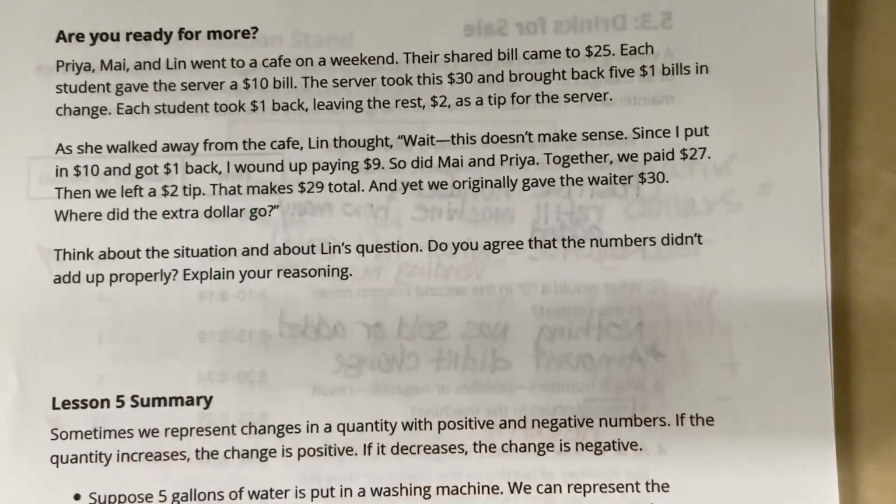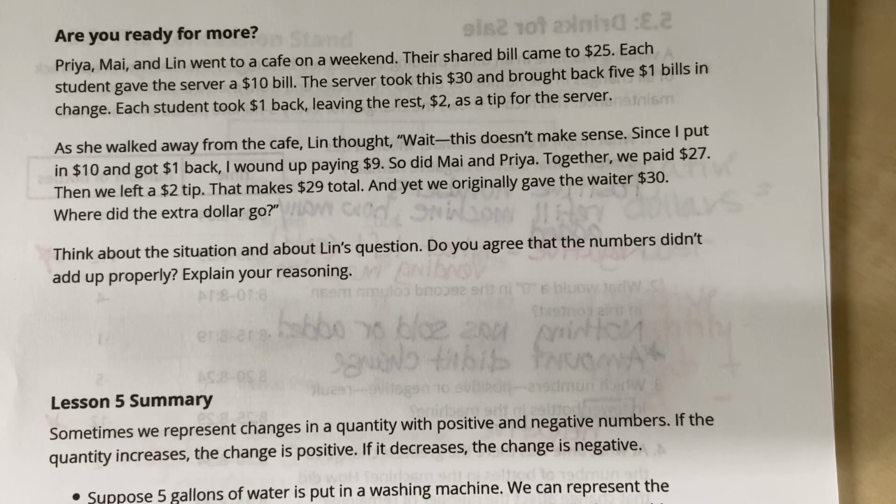Remember I told you yesterday we were going to start out with this problem. It said that 3 people went to a cafe on the weekend. They shared a bill that came to $25. Each student gave the server a $10 bill. The server took this $30 and brought back 5 ones. Okay, each student took $1 back, leaving the rest for the tip, $2.